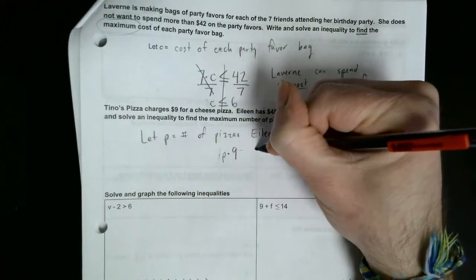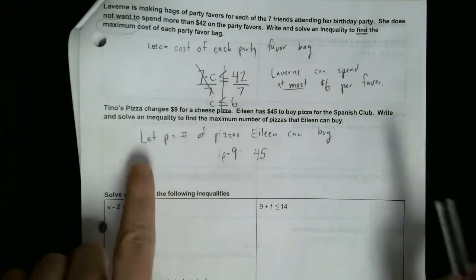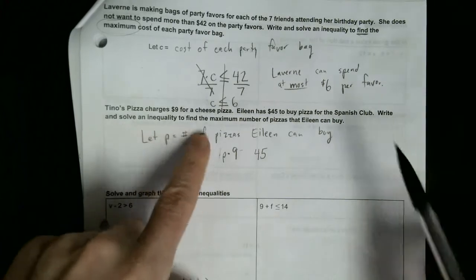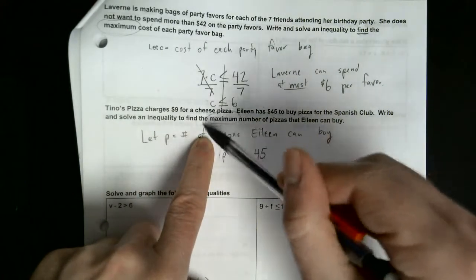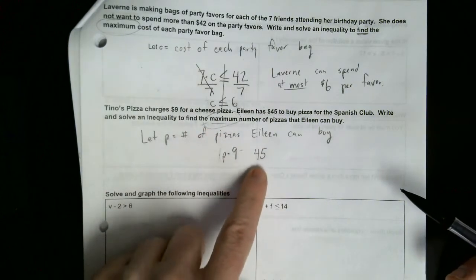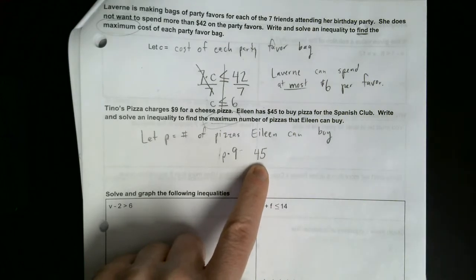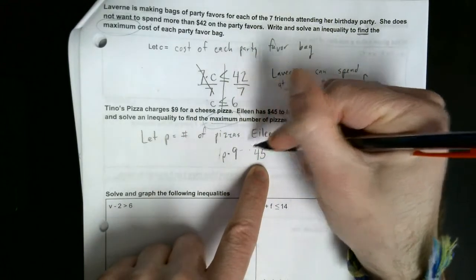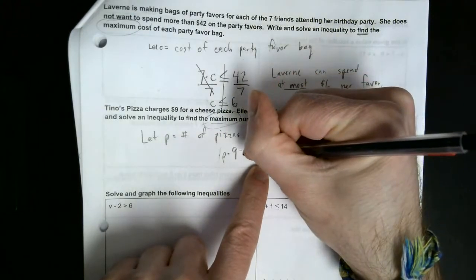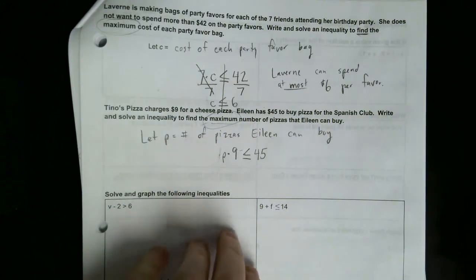Now that cost we have to compare to the number 45. Well, let's see. Is that the most or the least she can spend? That would be odd if they told her the least you could spend on these pizzas is $45. It says write and solve an inequality to find the, again, it's the maximum number, the most. So she can spend, or the maximum number of pizzas. She can spend $45, but not more. She can spend less, but not more. She can spend less than $45 or equal to. So it's kind of similar to the last one in some ways.